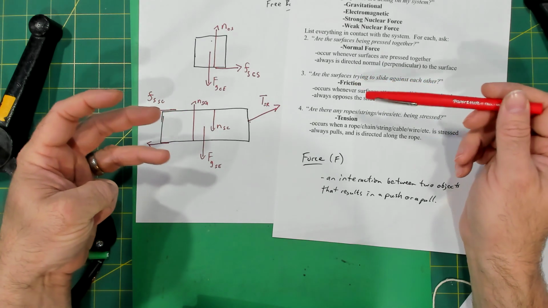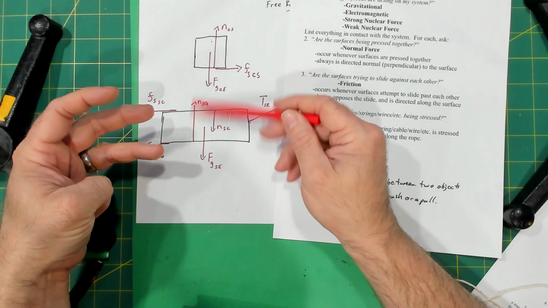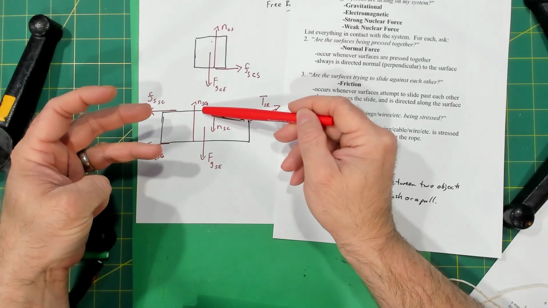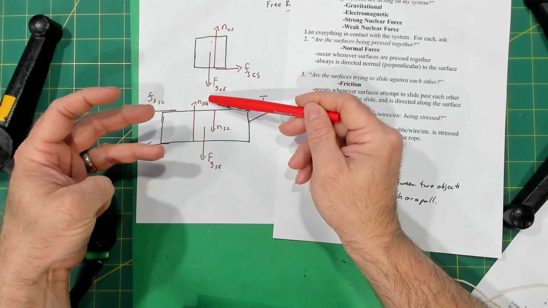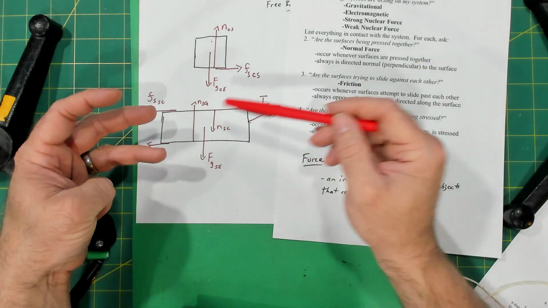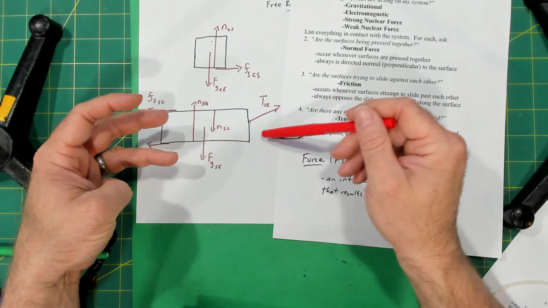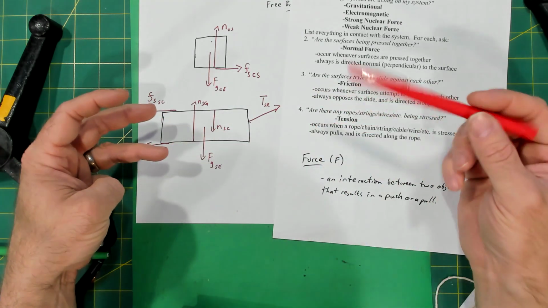Other thing touching the sled, we got the child done. Let's do the ground next. Are the sled and the ground pressed together? Yeah, then there's a normal force back up perpendicular to the ground on the sled. Sure, there it is, normal on the sled by the ground. Once you have a normal force, you can ask if there's a friction. The question is, are they trying to slide against each other? Yes, they are. The sled is sliding to the right, so friction goes to the left.